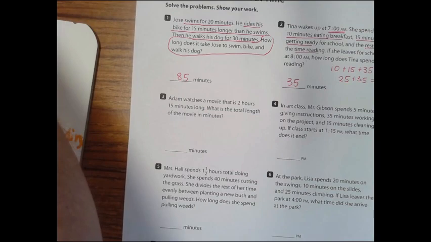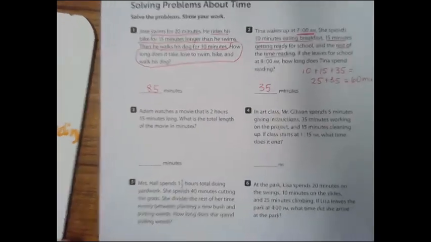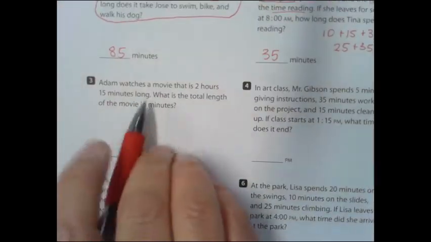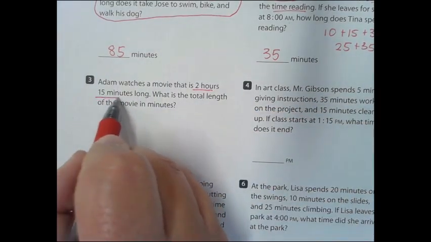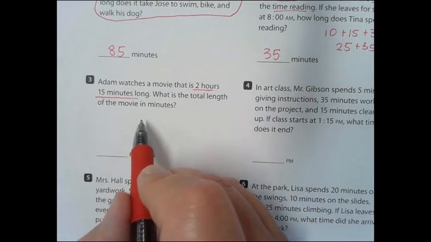Okay, let's go on to number 3. So we have Adam. Let's zoom in here. Adam watches a movie that's 2 hours and 15 minutes long. What's the total length of the movie in minutes?